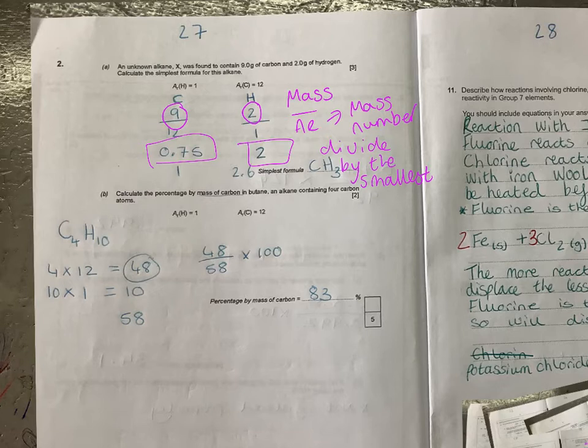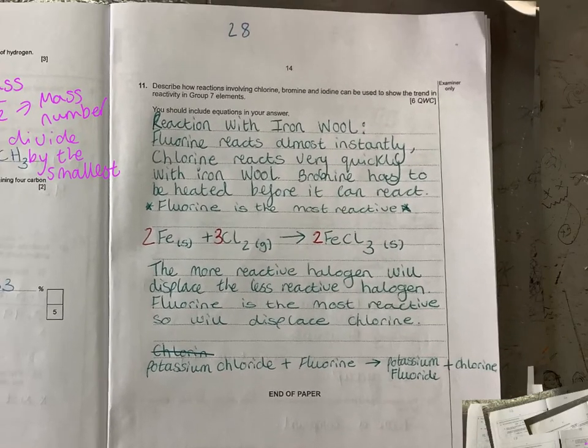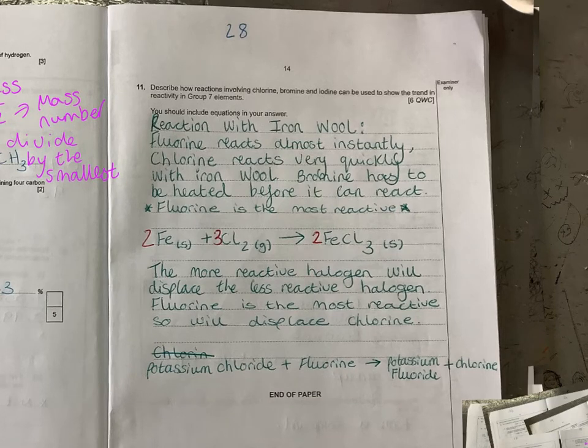Okay. Calculate the percentage by mass of carbon in butane, an alkane that contains 4 carbons. Okay, so I've given you the compound there just so you can work it out. So work out the MR, which is 58, and then percentage of mass of carbon, so 48 divided by 58, times it by 100. Another 6 marker, okay, so this topic often comes up as a 6 marker.